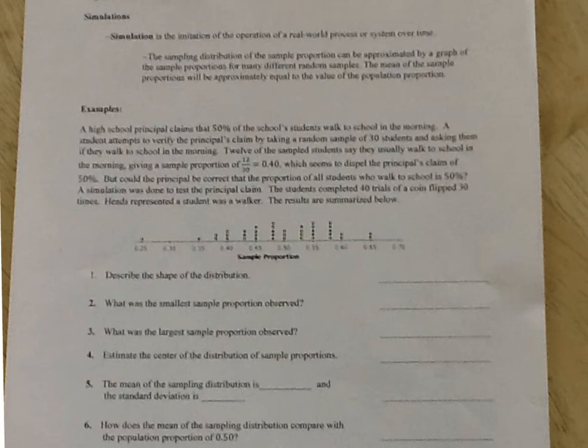Okay, so today we're going to talk about simulations. All right, so let's look at the definition up here. Simulation is the imitation of the operation of a real-world process or system over time. The sampling distribution of the sample proportion can be approximated by a graph of the sample proportions for many different random samples. The mean of the sample proportions will be approximately equal to the value of the population proportion.